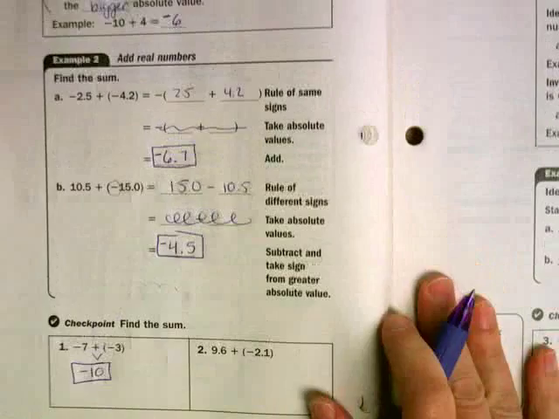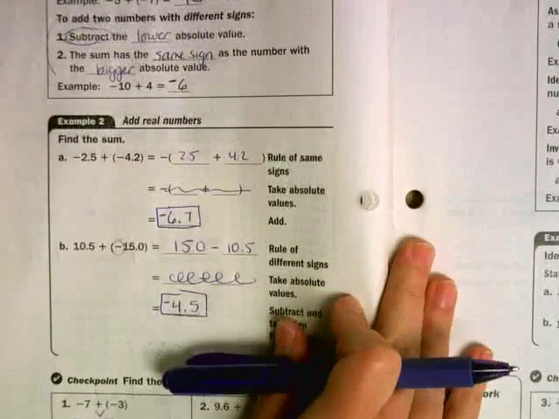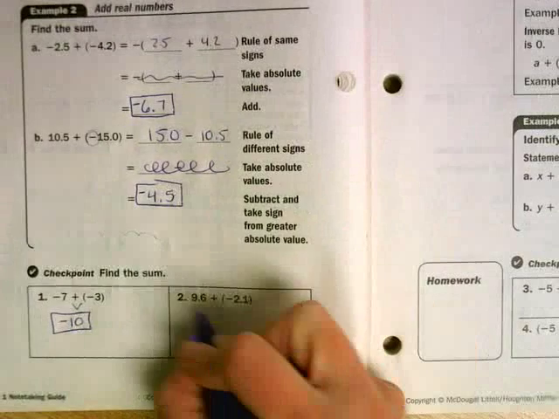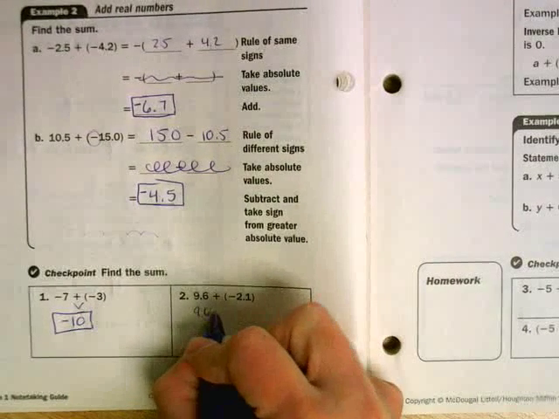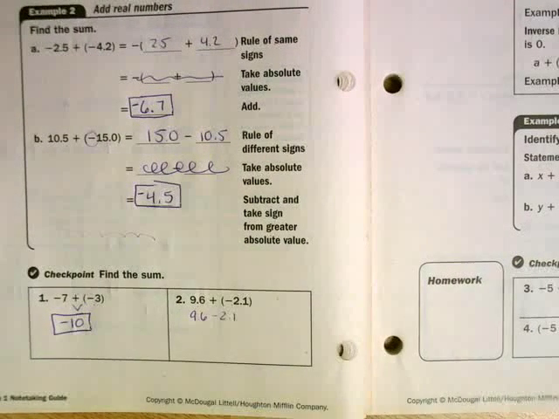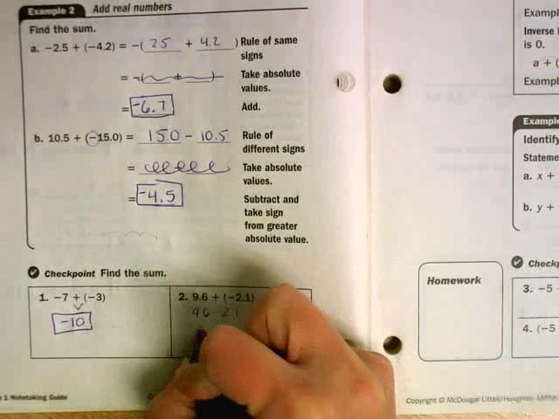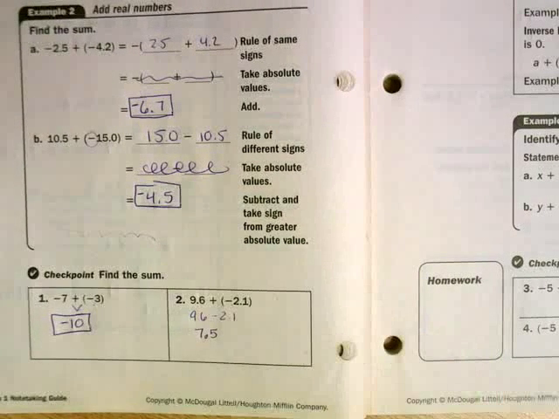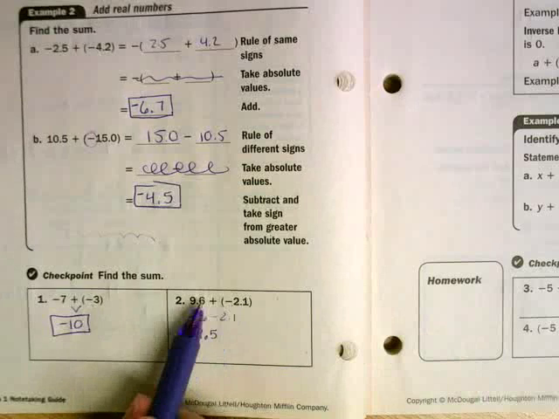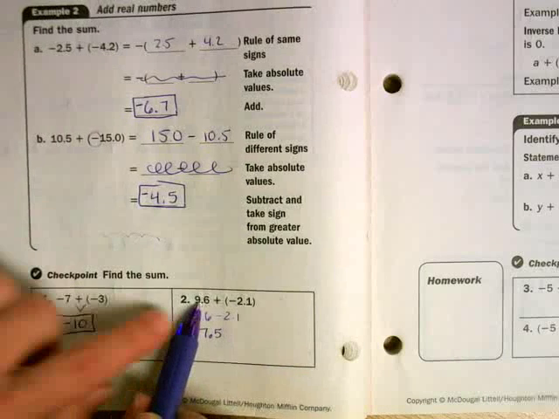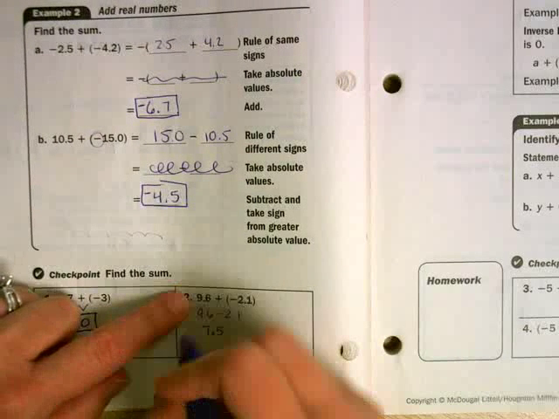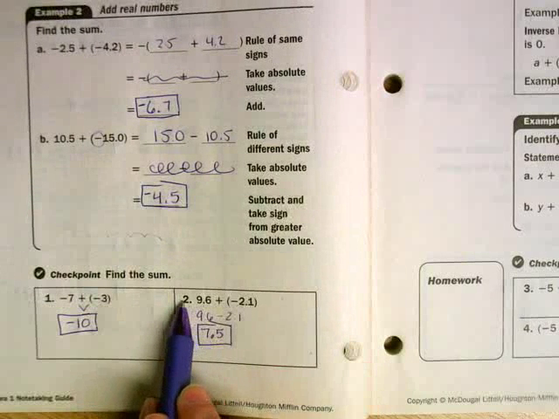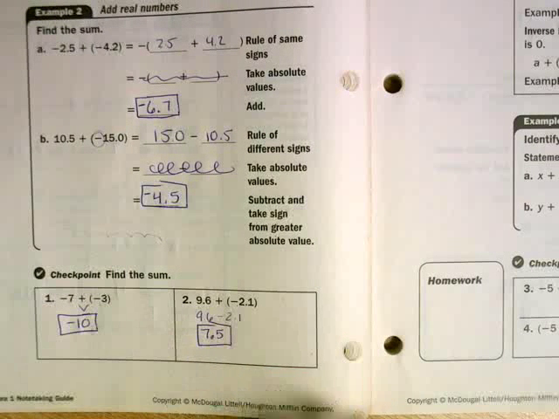This one, positive plus a negative. If that's the case, we subtract. We subtract them first. So the biggest minus the smallest, 9.6 minus 2.1 is going to be 9 minus 2 is 7, and 0.6 minus 0.1 is 0.5. And now look and see which one was the bigger absolute value. This 9.6 was bigger, and it was positive, so my answer is positive. If I'm at 9.6 and I go down 2 more, am I going to get into the negatives? No.